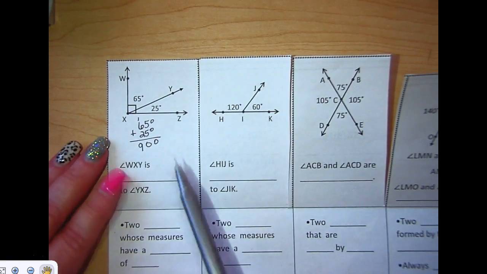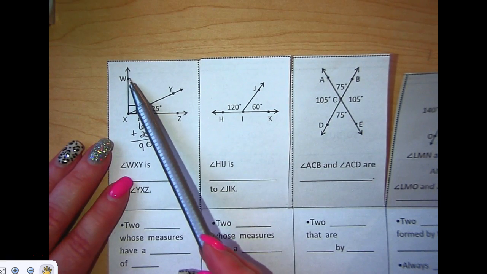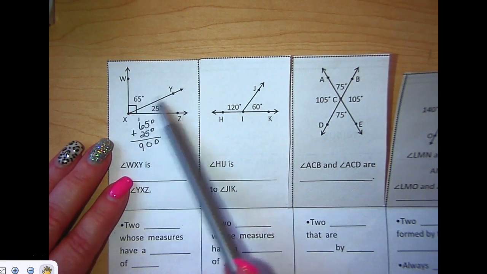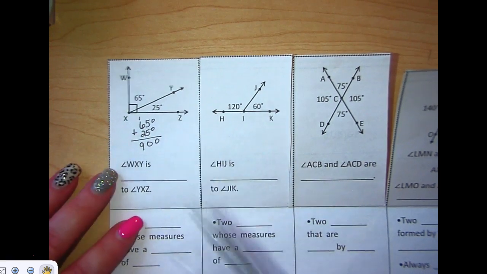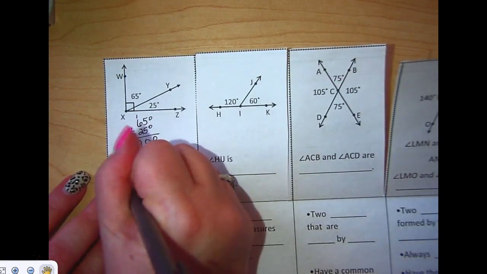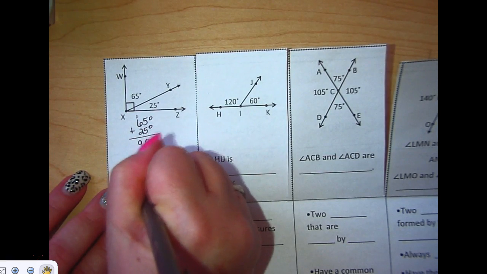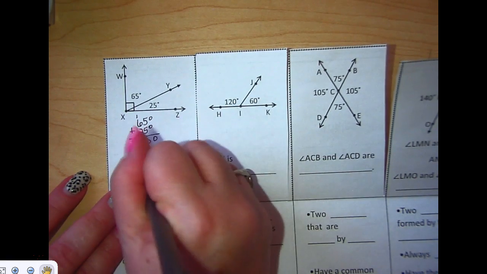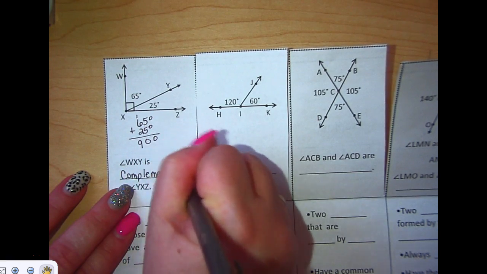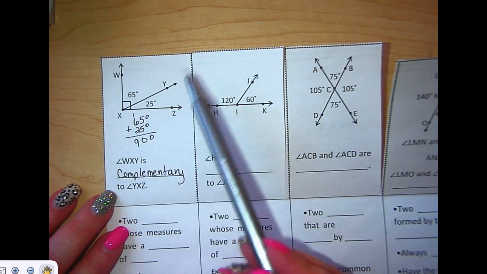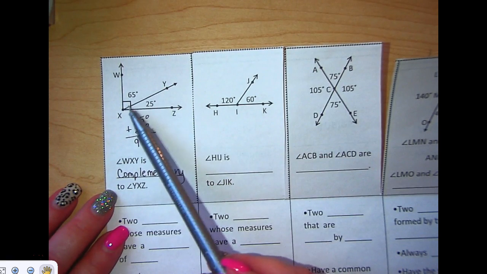So we would say that angle WXY is complementary to angle YXZ.